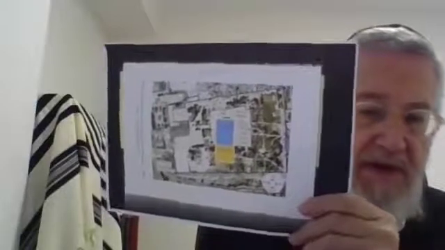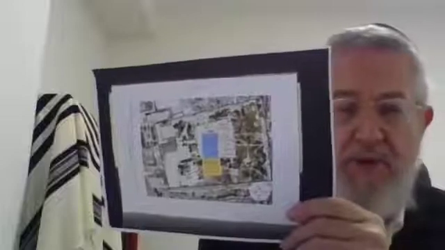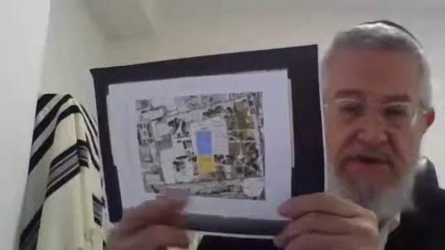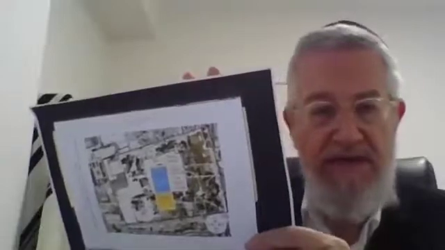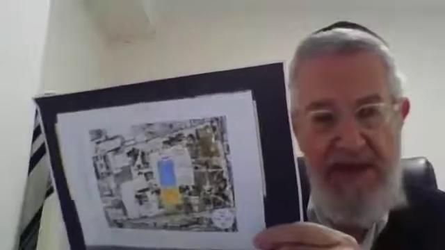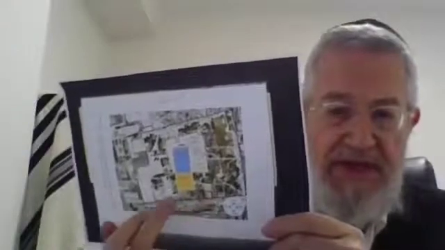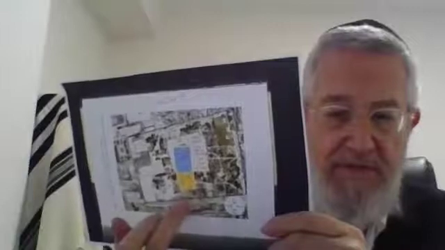So that would be where the Mizbeach would be on the Har HaBayis from an aerial view. If you want to know directions, we always say our perspective is east to west, as if you're looking from Har HaZeisim east towards west. So this is the eastern wall of the Har HaBayis at the bottom of the picture.